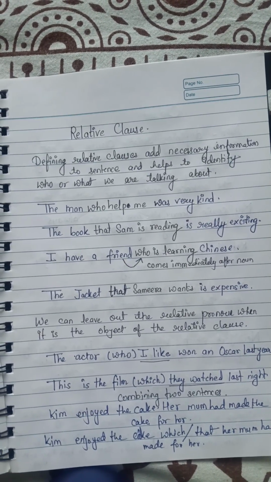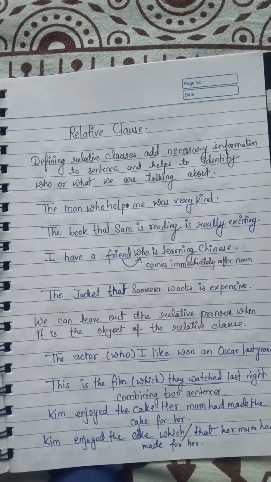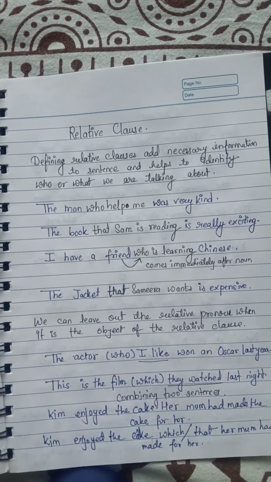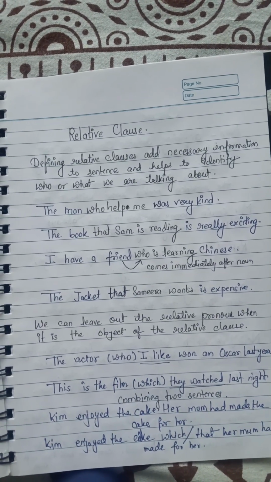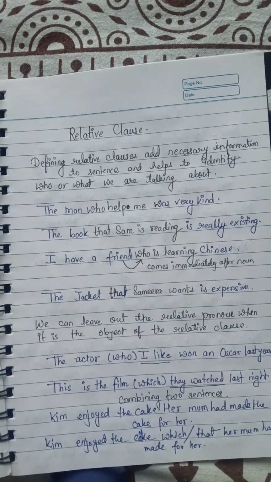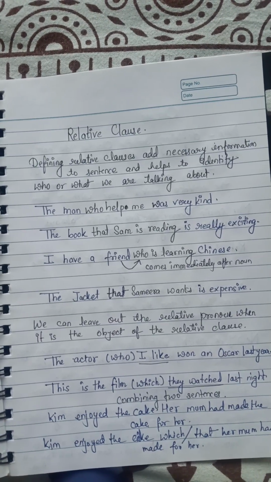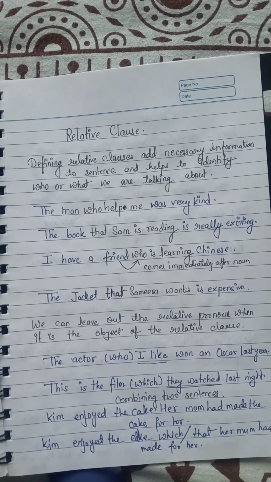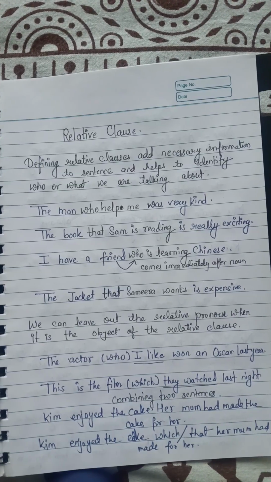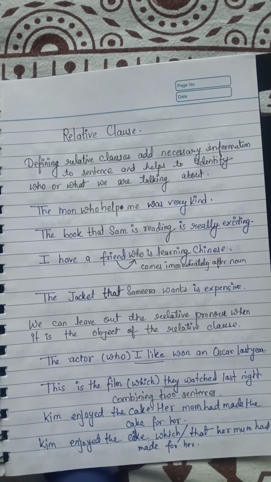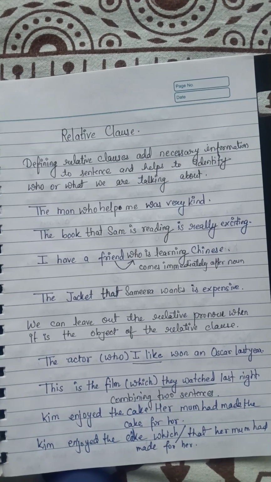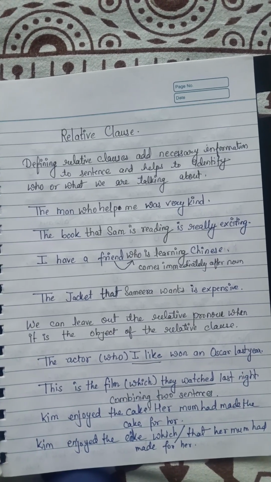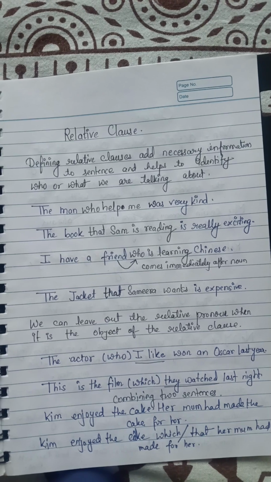I have a friend who is learning Chinese. So, I have a friend, Chinese, it does not make sense. So if I write down, I have a friend who is learning Chinese, now it makes complete sense. I hope you understood that defining relative clauses add necessary information, help to identify who or what we are talking about, complete the sense of the sentence, and come immediately after the noun.